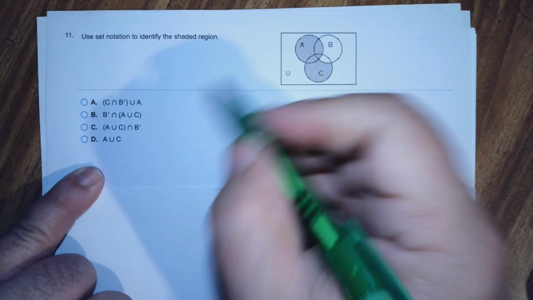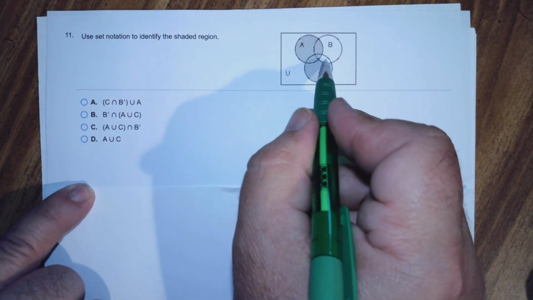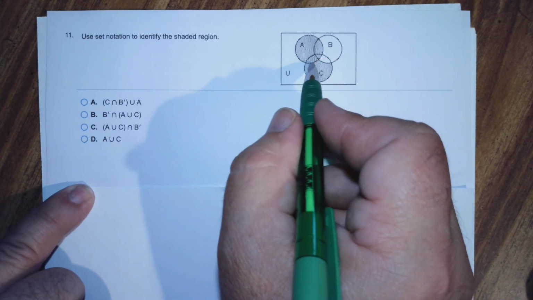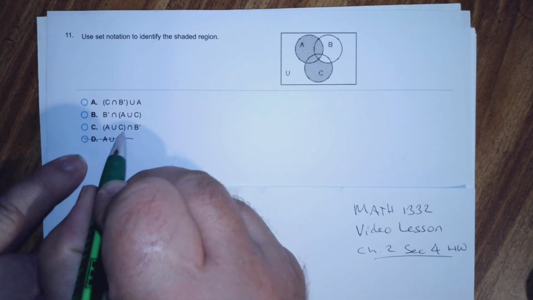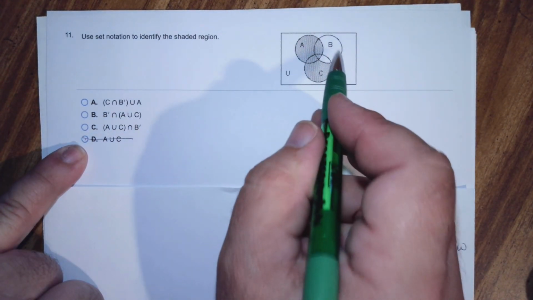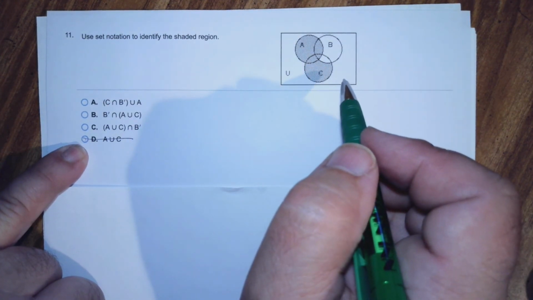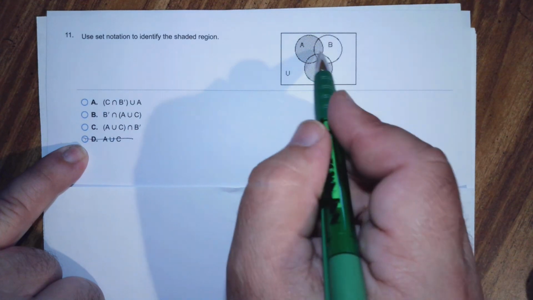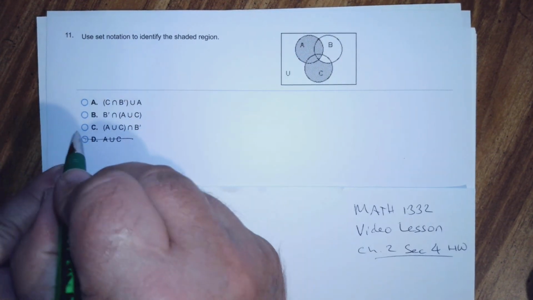So A union C, that one doesn't work because then we'd have the part of B. So that's not going to work. A union C against all those, and B inverse. Then we wouldn't have this part. We couldn't have that part of the B, so that's not right.